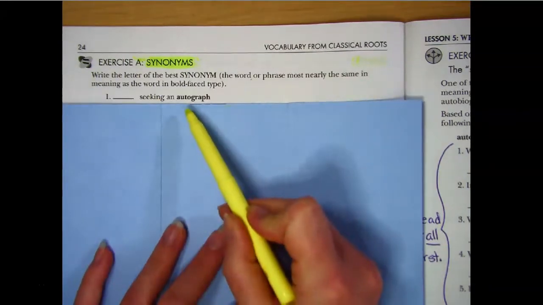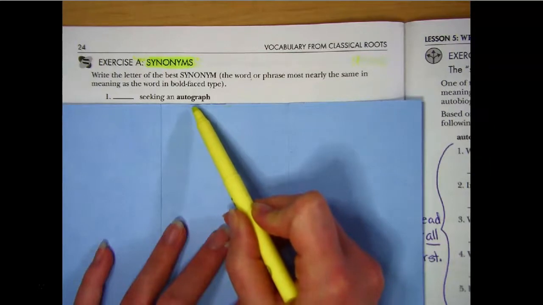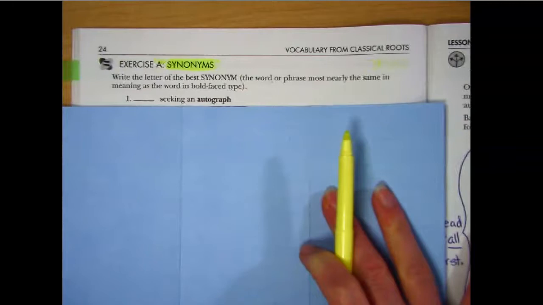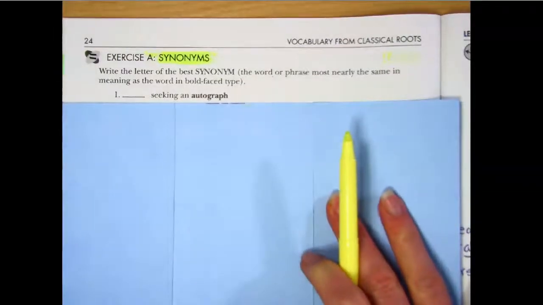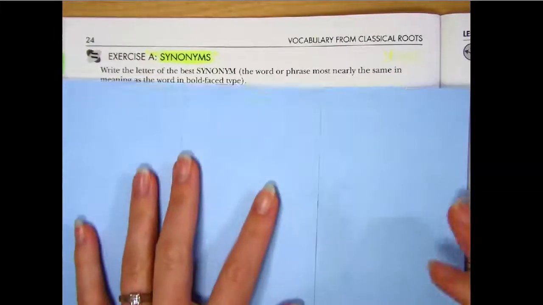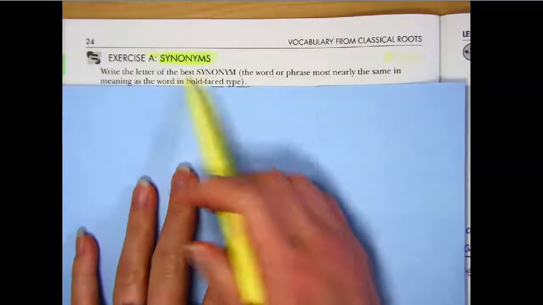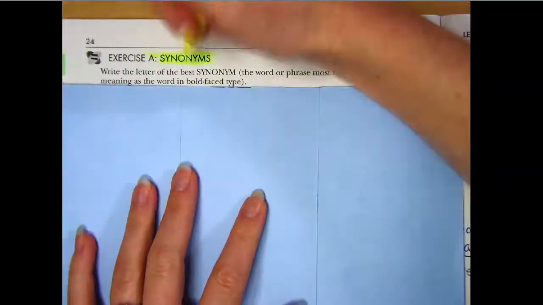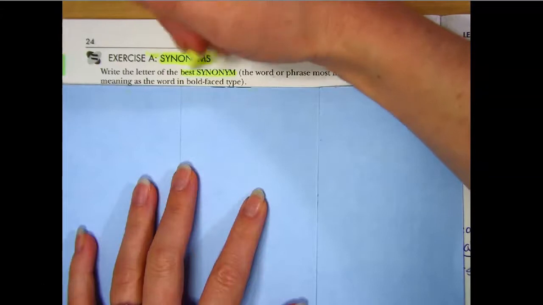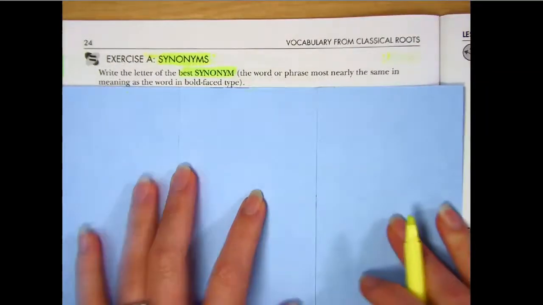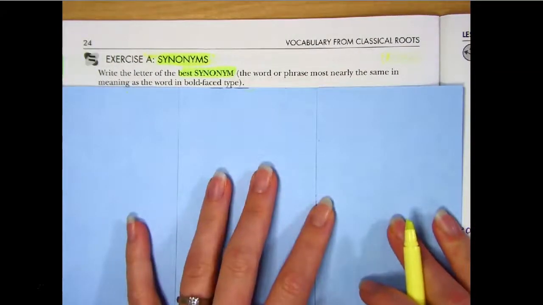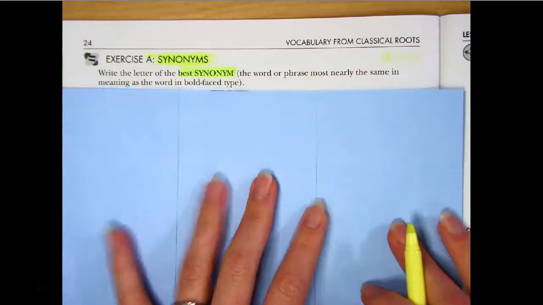For example, the word autograph is in boldface type because the letters are darker and thicker. Now, this exercise is asking us to find the best synonym. They want you to find the word that is closest to the meaning, that almost means the same thing as the word that's in bold.